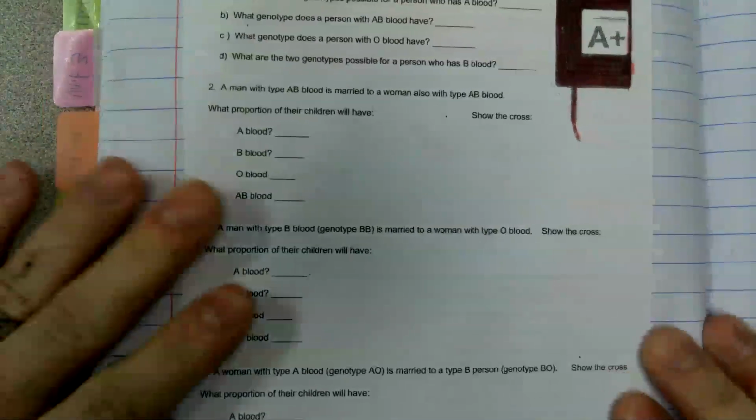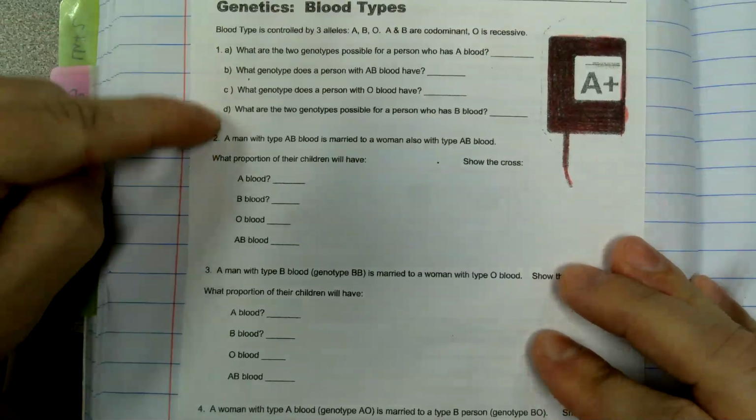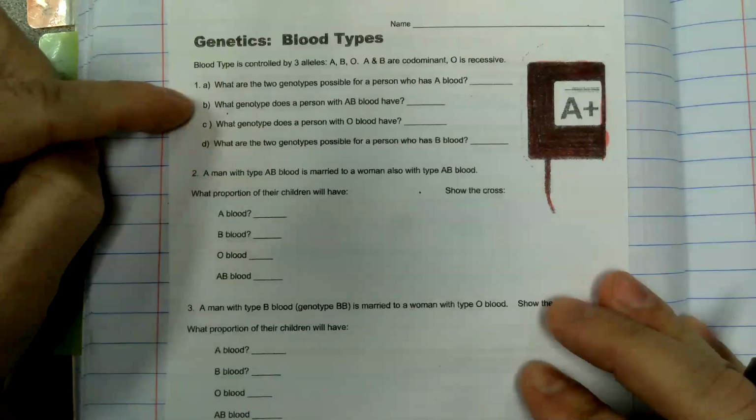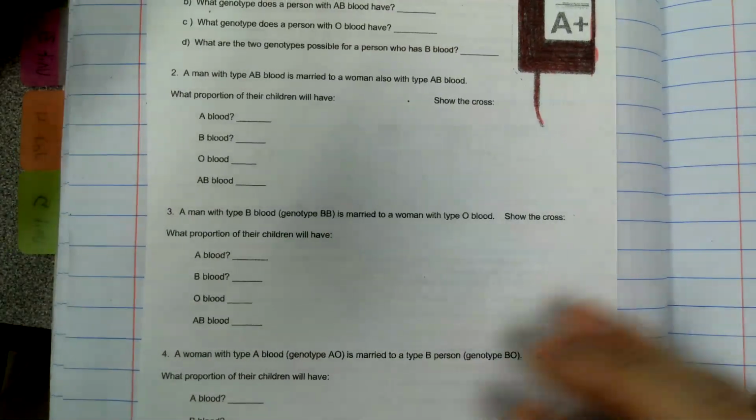On the back side of this paper, you'll see some practice problems here. First questions just ask you to figure out some genotypes and phenotypes, and then number 2, 3, and 4 will ask you to set up some crosses, so you'll make your Punnett squares.